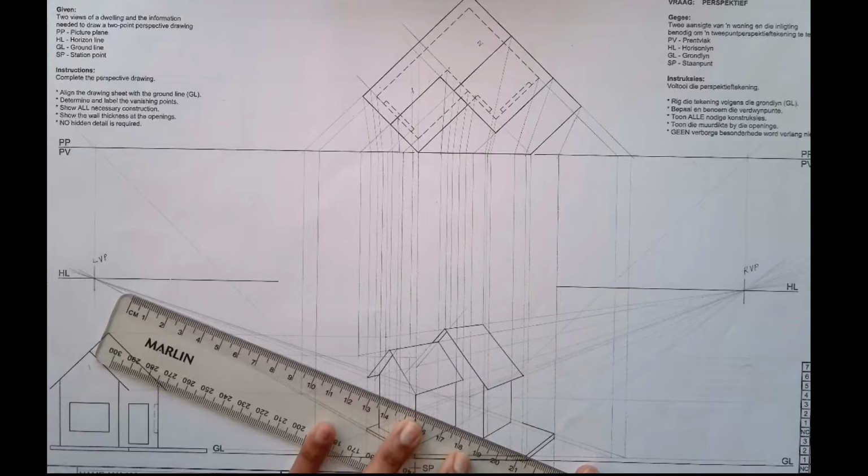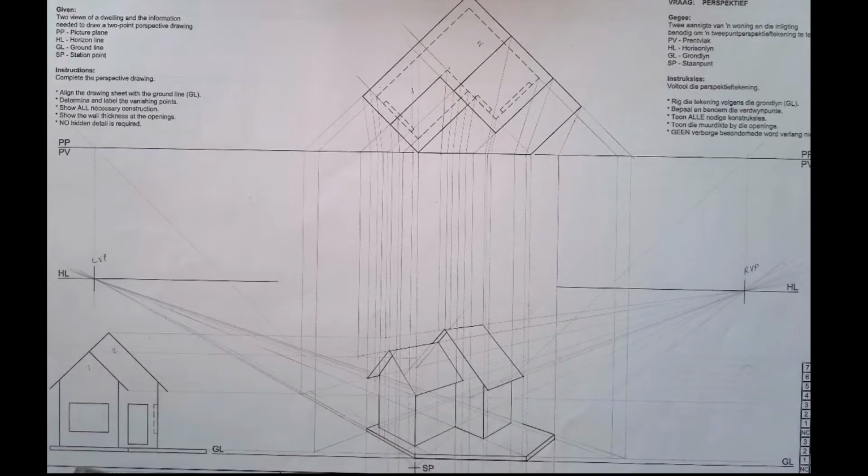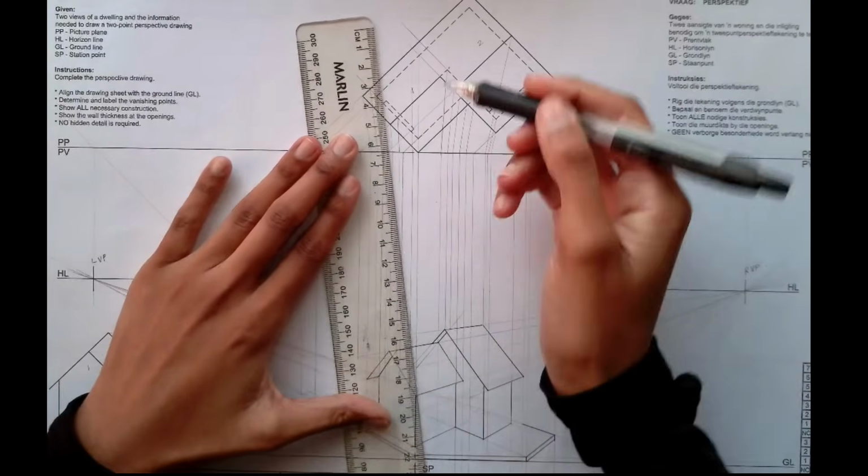And then what is left is joined together, which is that. So just like that, I'm done with my wall. Then I'm gonna do my windows and doors. So I'm gonna start with this window here.